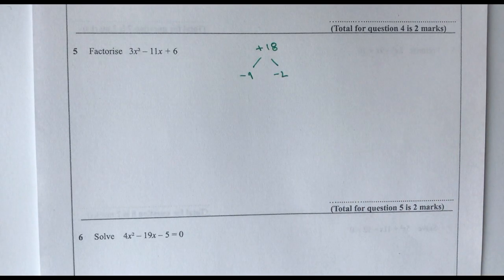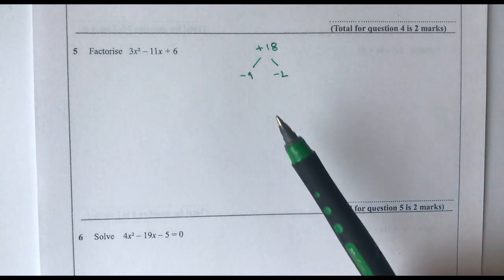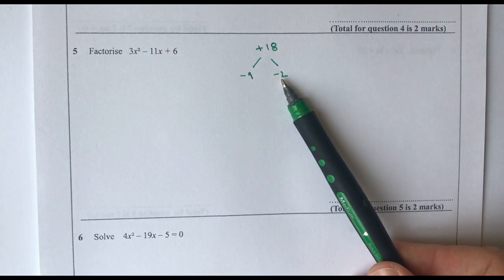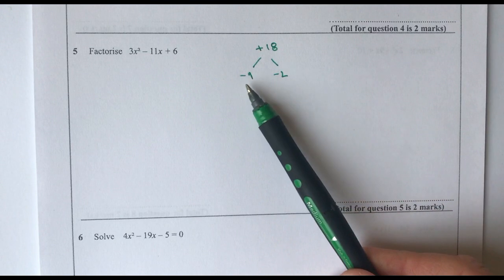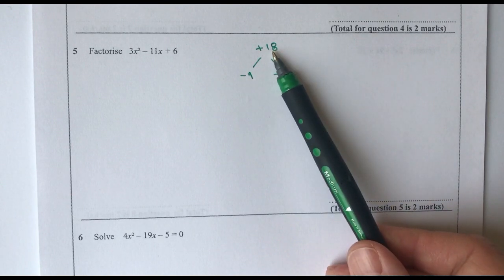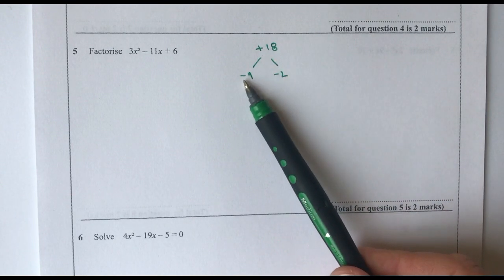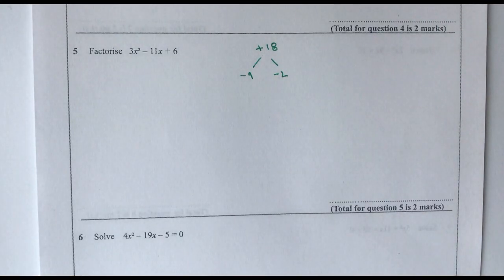I could have chosen 6 and 3, but 6 and 3 added together is 9, so that's not going to work. I could also have chosen 18 and 1. Well, again, that's not going to work. This is the only pair of factors that when I add them together I'm going to get minus 11, and when I multiply them I'm going to get positive 18. And it's important that you find those factors because we then use them to rewrite the equation.